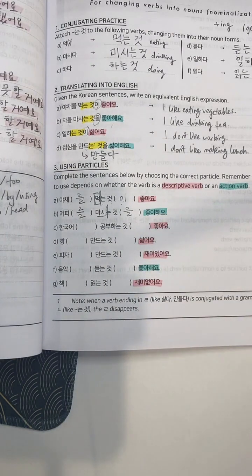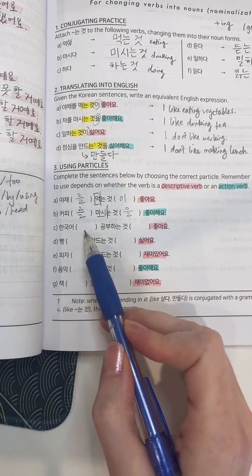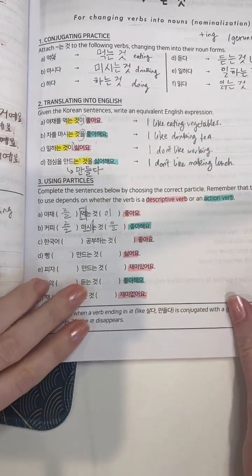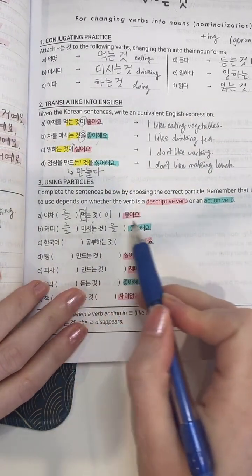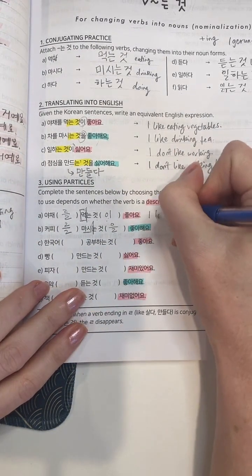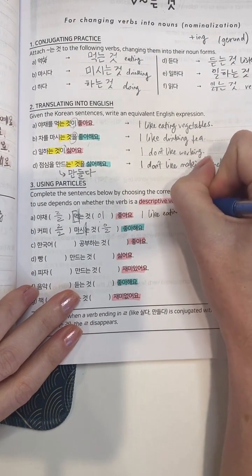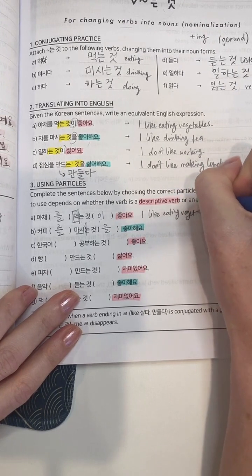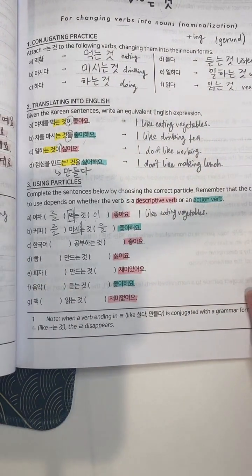Okay, what about this one? 한국어 blank. Oh, actually, by the way, we should look at what these things mean as well, right? That's important to know what they mean. What does this first sentence mean? It means, I like eating vegetables. Or eating vegetables is good, or eating vegetables is nice.